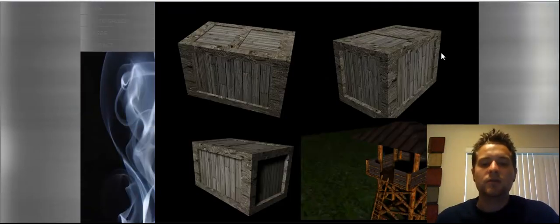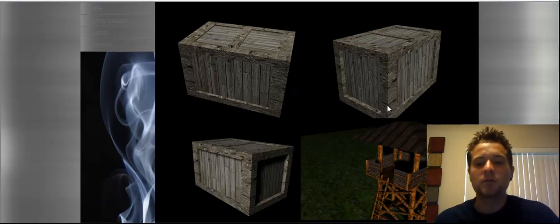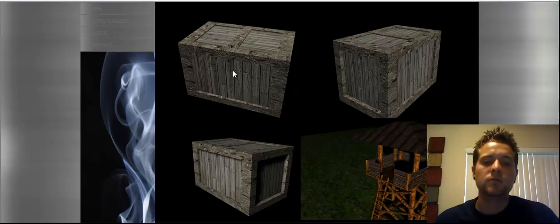This is a standard crate, ammo crate, or whatever the level designer wants to use it as. Has a lot of bump in it to simulate old wood. Before it used to be just planks, and I wasn't really happy with it, so I went ahead and added a different texture to the edges, like a particle board and stuff, just to give it a different look from the original crate. I mean, there's a million types of crates out there, and I didn't want to try to replicate any of them, so I just gave it my own little special touch.